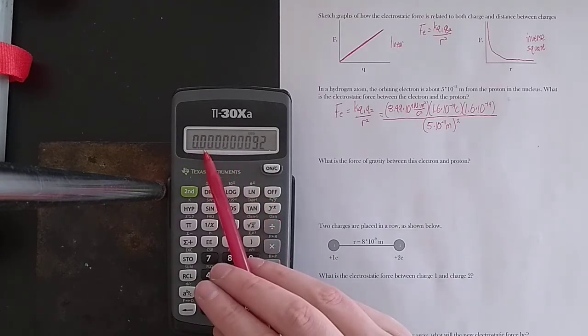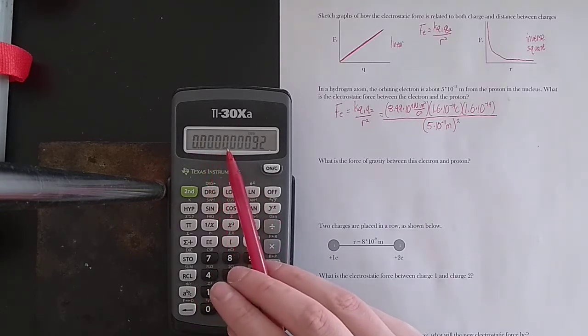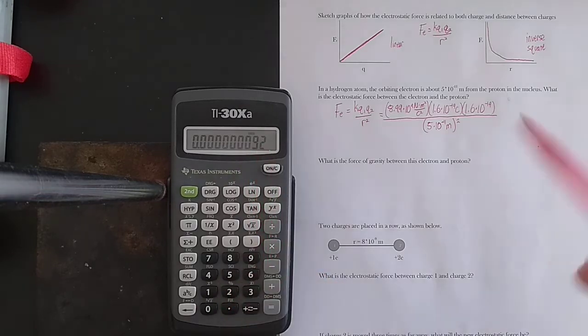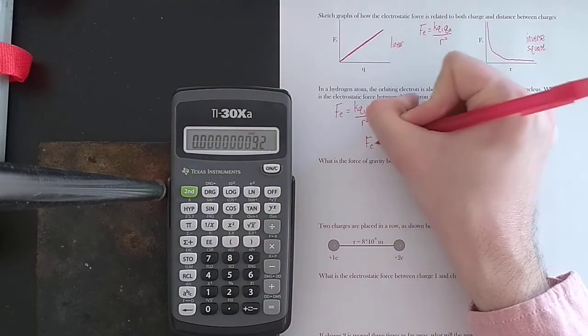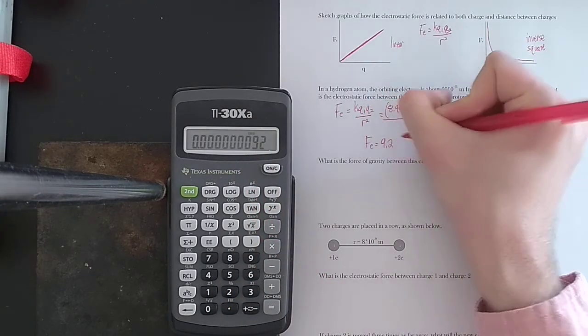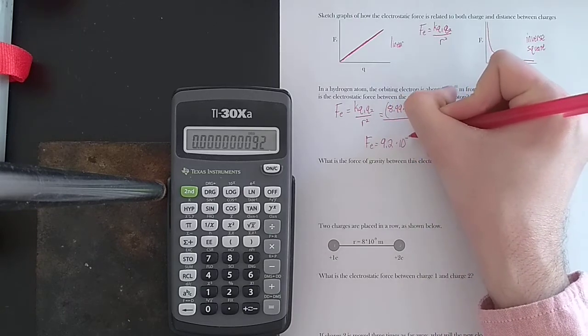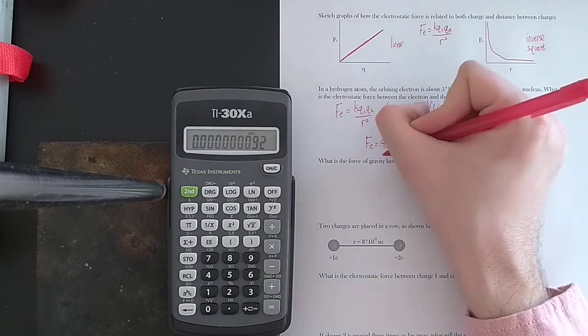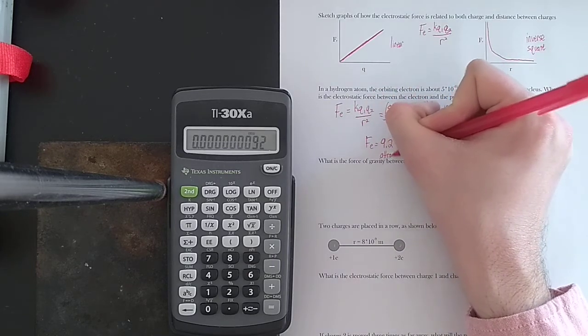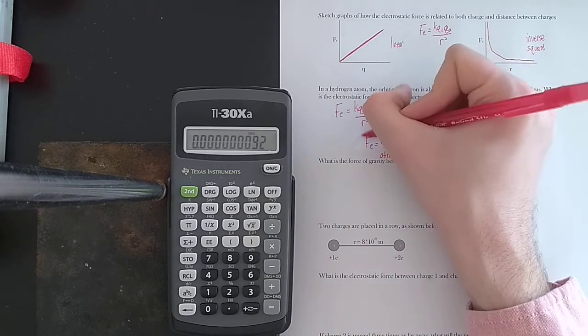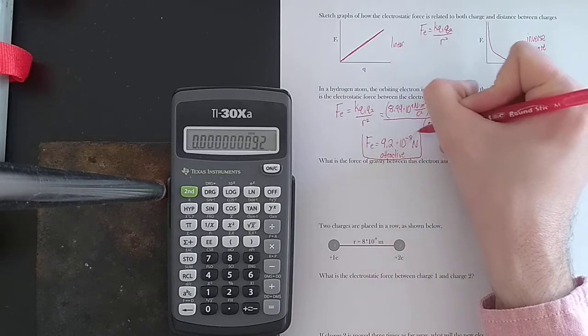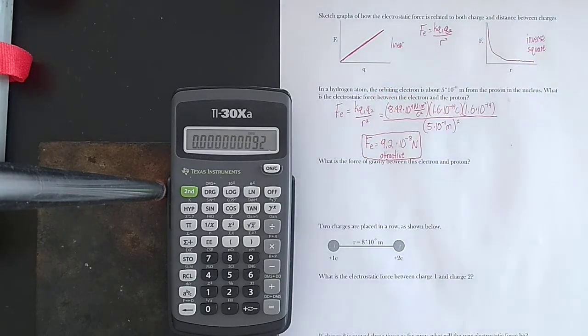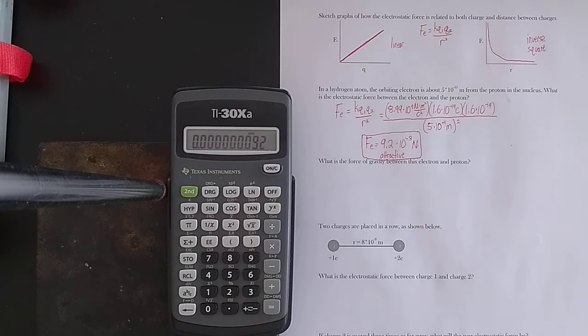This answer is, let's see, 1, 2, 3, 4, 5, 6, 7, 8. Fe equals 9.2 times 10 to the negative 8th newtons. And since it's a negative charge and a positive charge, we know that it must be attractive. The electron and the proton are attracted to each other. Is this one of the forces that holds an atom together? I don't know. Let's see.